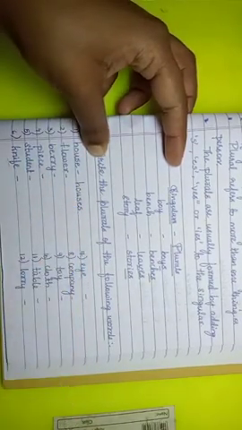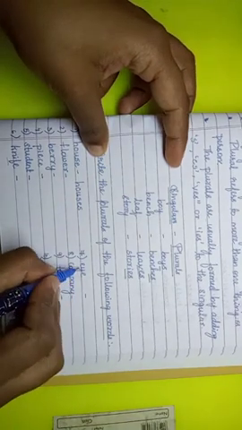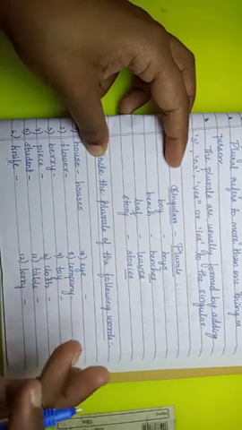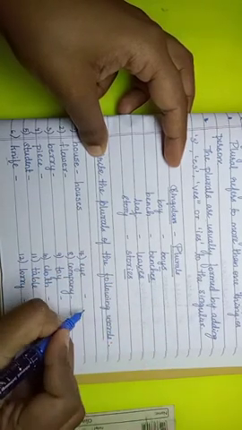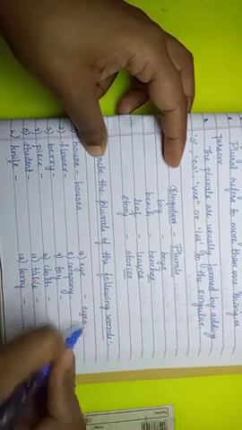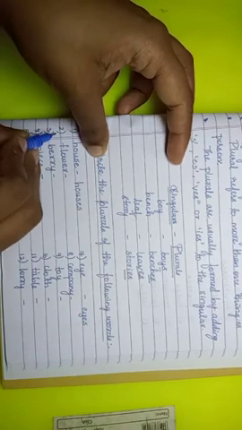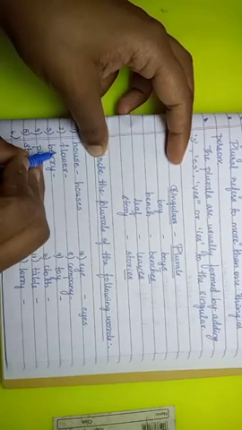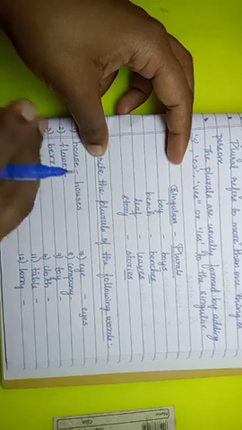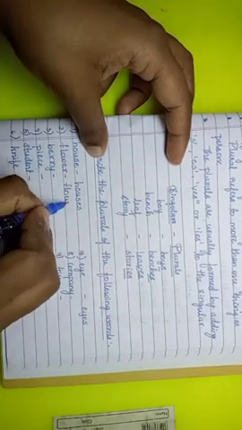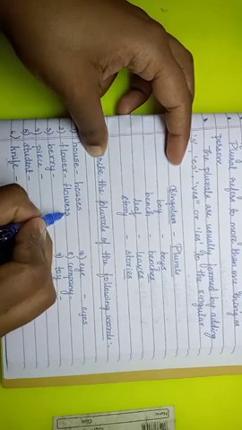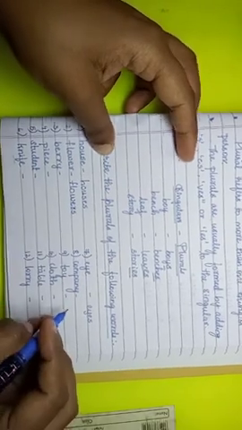Houses. The same way, let's see eye. Eye will become eyes. One eye, two eyes. Eyes. What about the next one? Flower. Flower will become flowers, right?